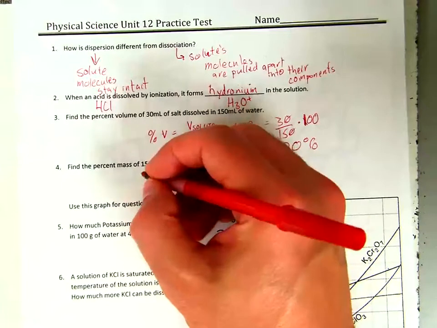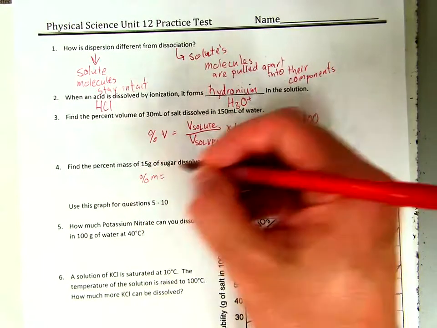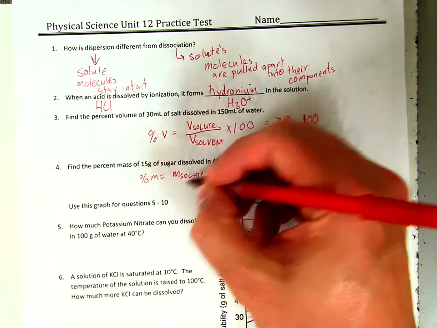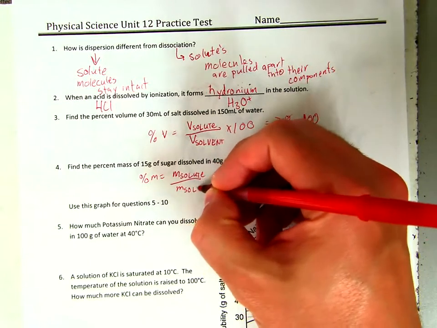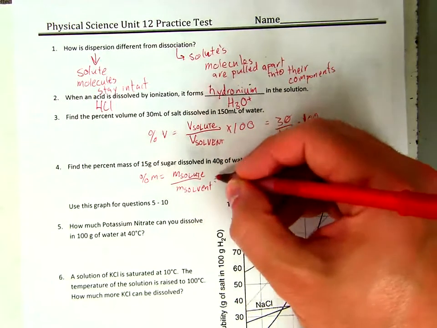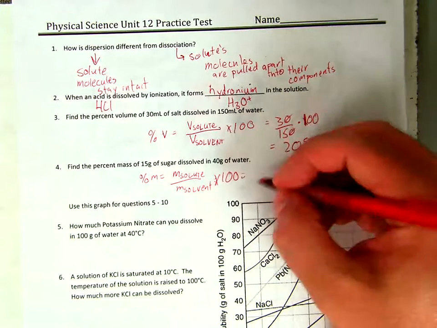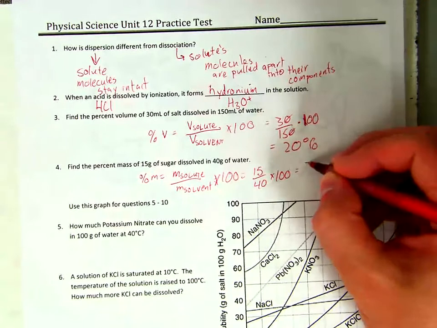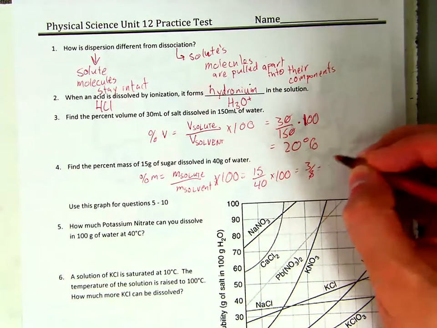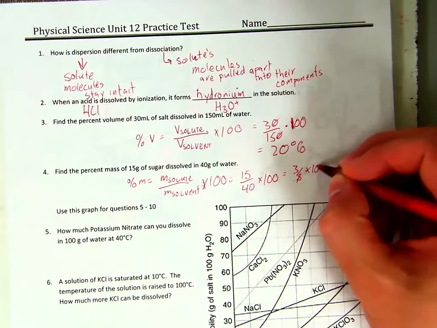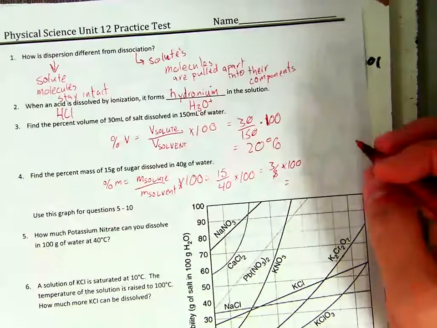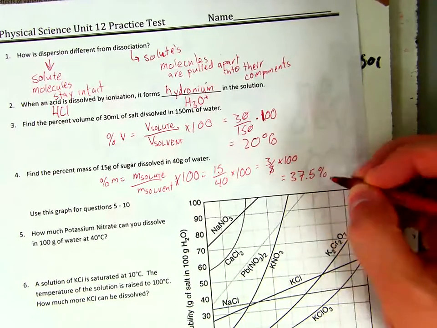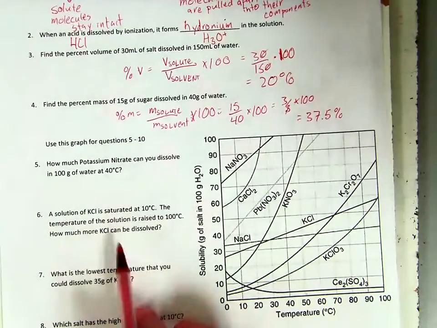Find the percent mass. Percent mass is another way to talk about concentration. It's very similar to percent volume. We do the mass of the solute over the mass of the solvent times 100. So that's 15 over 40 times 100. 15 over 40 is equal to 3/8. If you're a person without a calculator, which you shouldn't be on the test because I give you one, 3 divided by 8 gets you 37.5%.